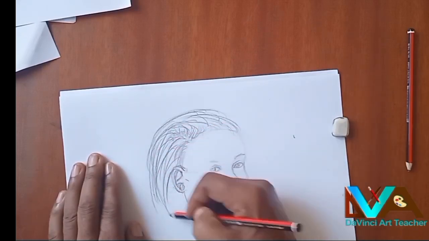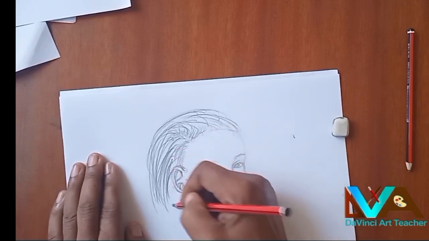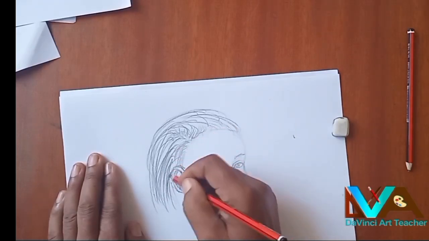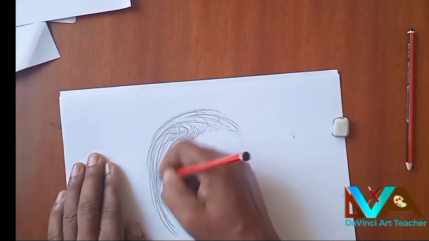I'm putting weights on the left of the picture to balance with the weights on the other side, on the right side of the picture.